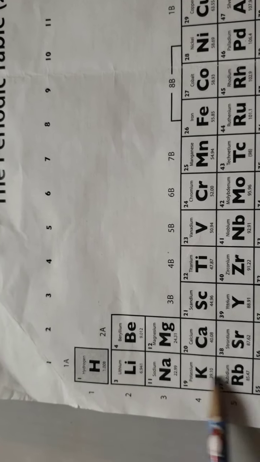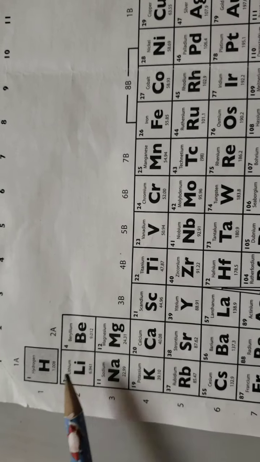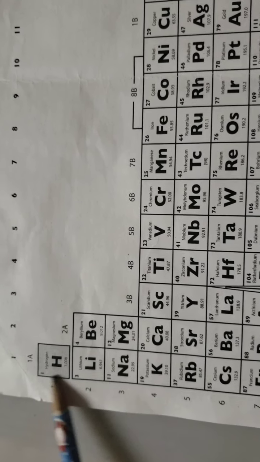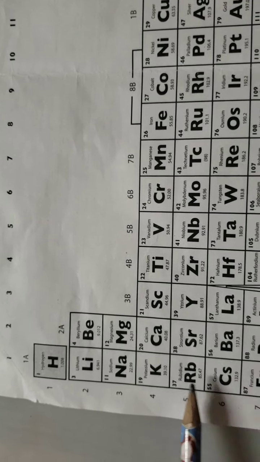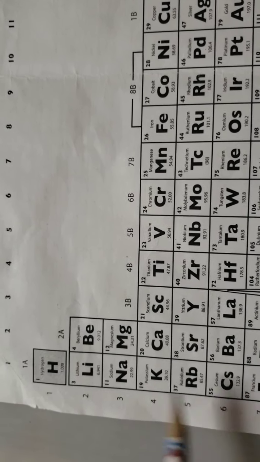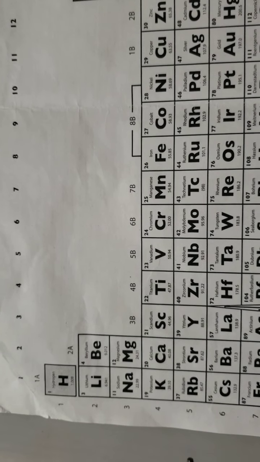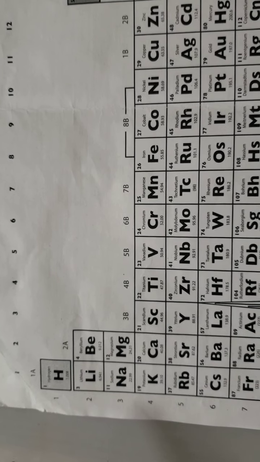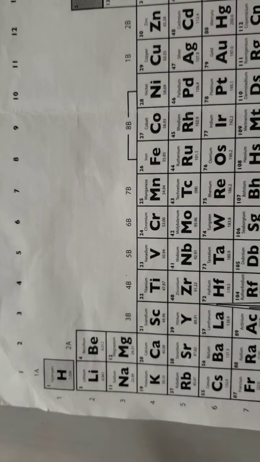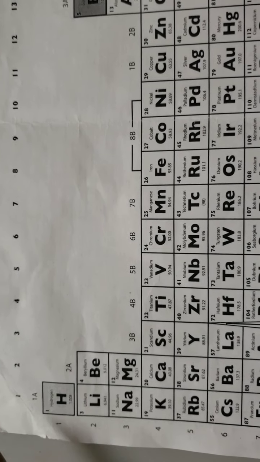Because these all have one, if they can lose that one, then they'll be back down to the full valence. So these are very reactive. They're one electron away from having a full shell by getting rid of that one. And so they are actually never found as pure minerals in nature. They're always bonded with something else.